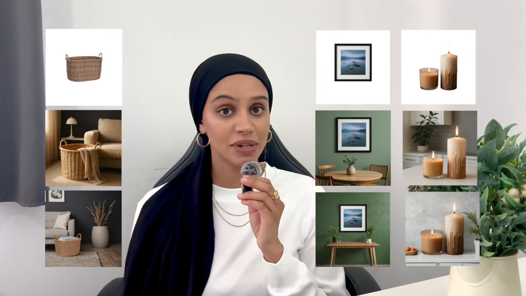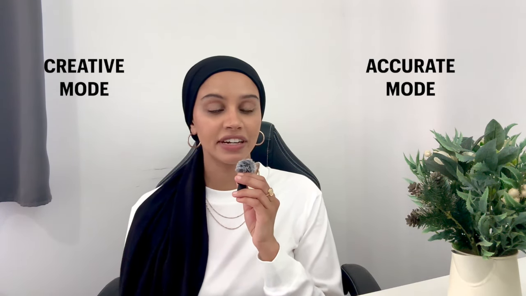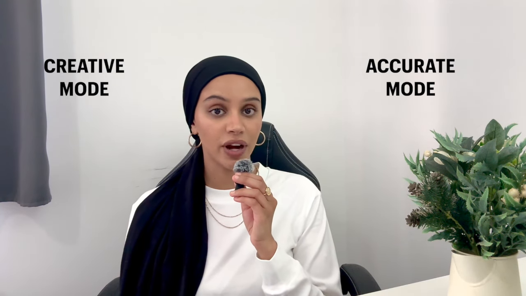And the platform has been updated, so we've got two different modes, creative and accurate mode, that you can use to create photos. They both require slightly different prompting techniques and slightly different workflows in order to get the best out of both. So I'm going to show you how it works, and hopefully you will be able to learn and use that to create the best lifestyle photos for your own products and your own marketing.